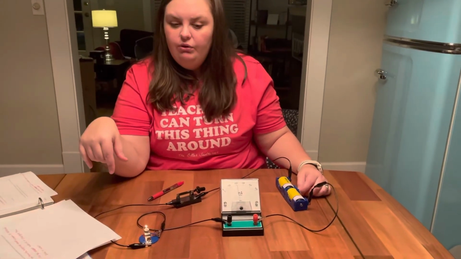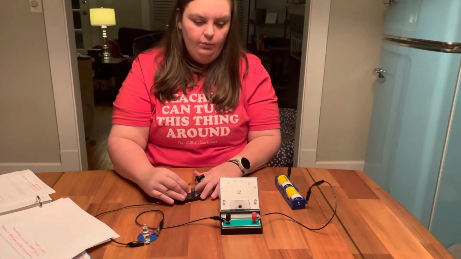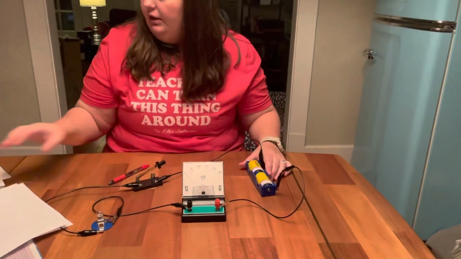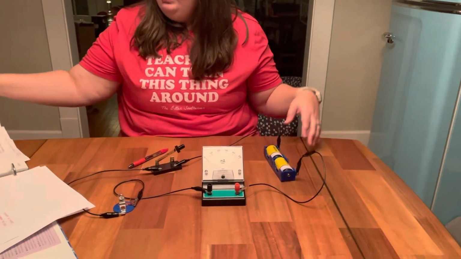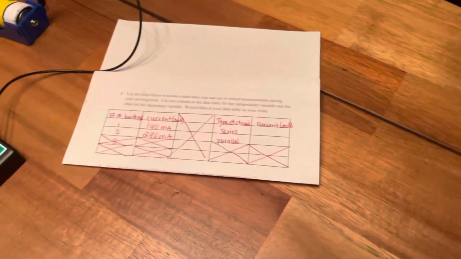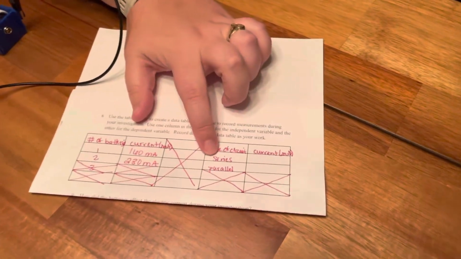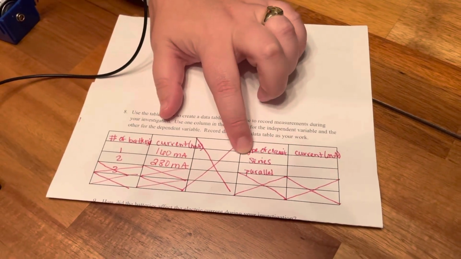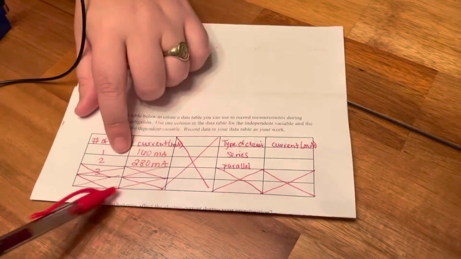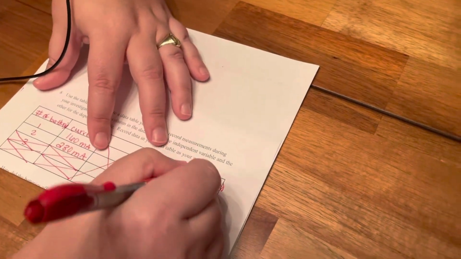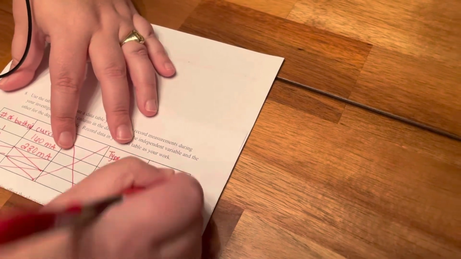I'm going to go through and do the experiment with series versus parallel. So again, we have our data table. If I do series and parallel, I want to see what the current is. I'm going to use 2 batteries. The series battery with 2 batteries, remember it's 230 milliamperes, so I'm just going to take that data and put it here.